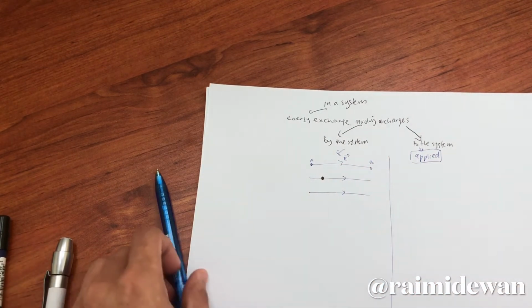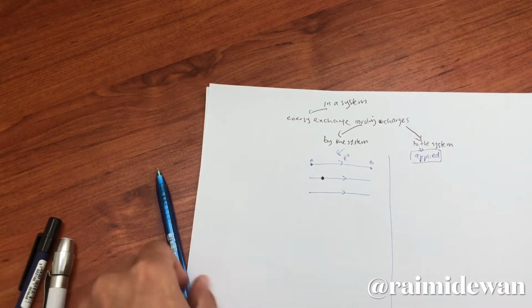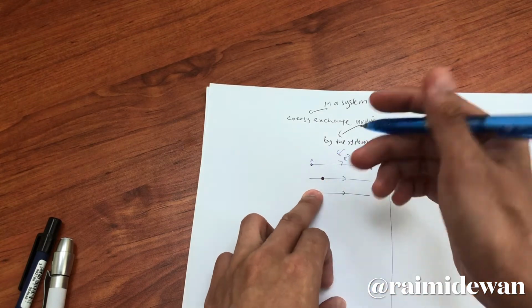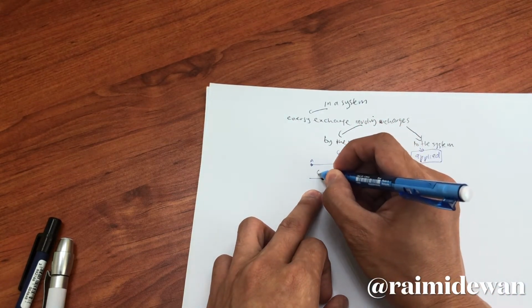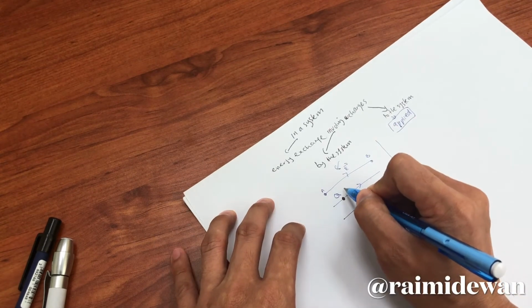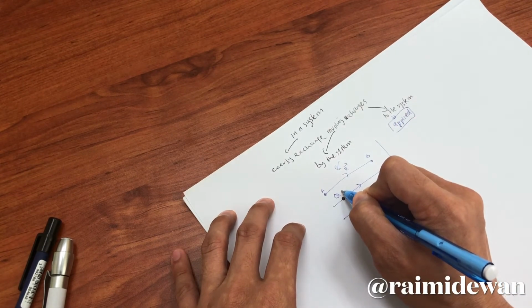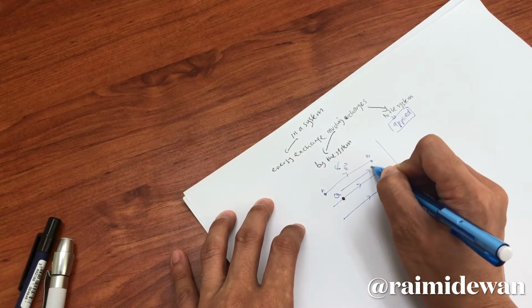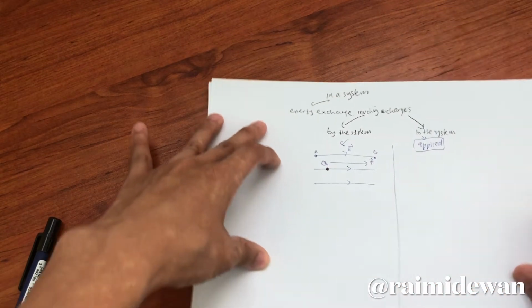So you see your E is here, this is your point charge, let's say we put Q, then you have the force in the same direction.